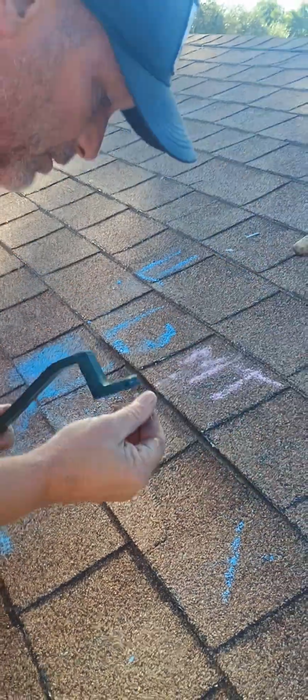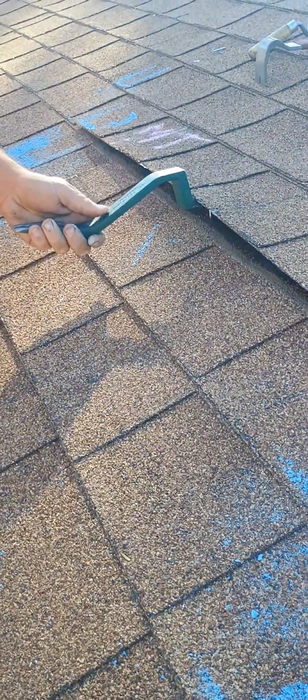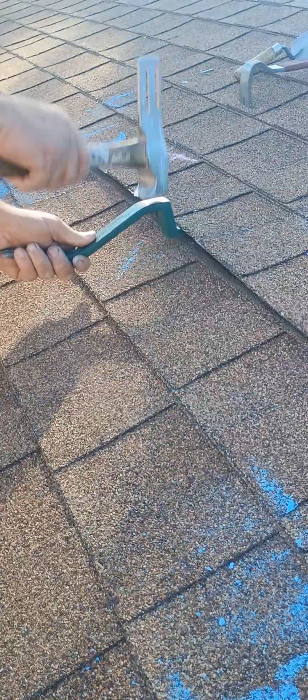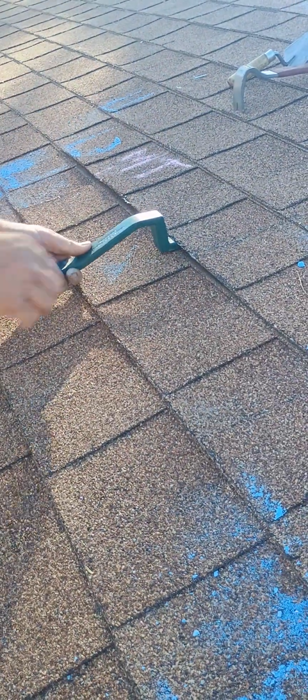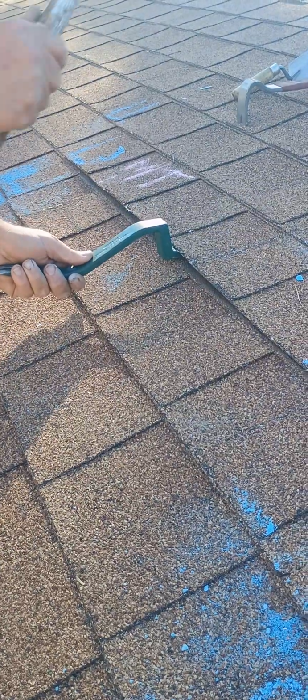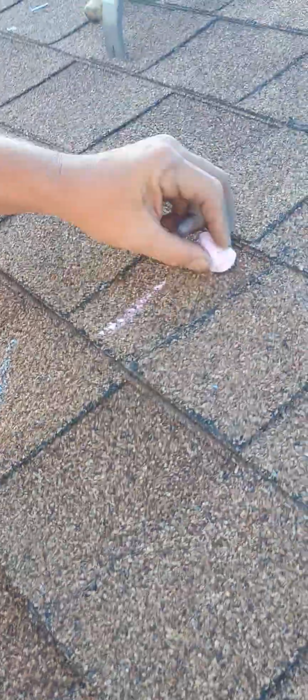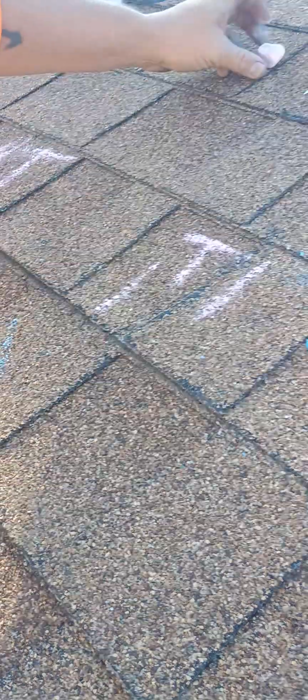That's one. That's 2. You see a small indentation here from the roofing snake. That's pretty common. We're going to mark that with tool impact.